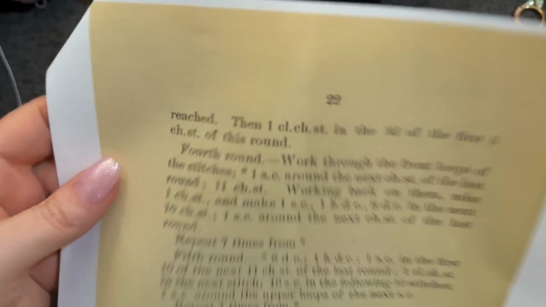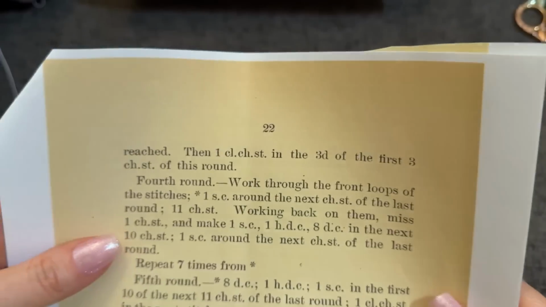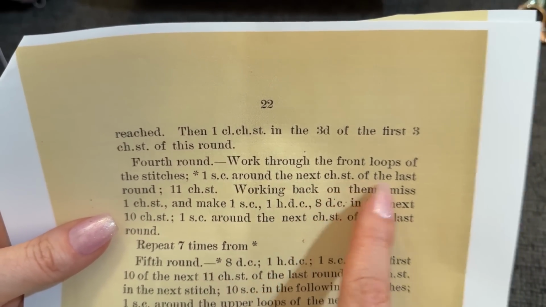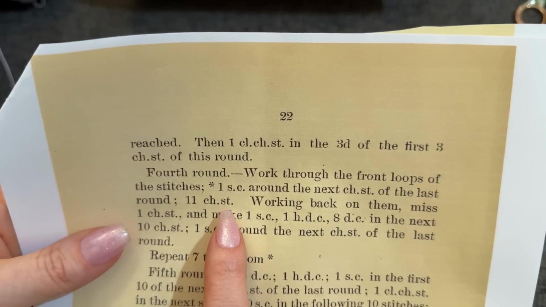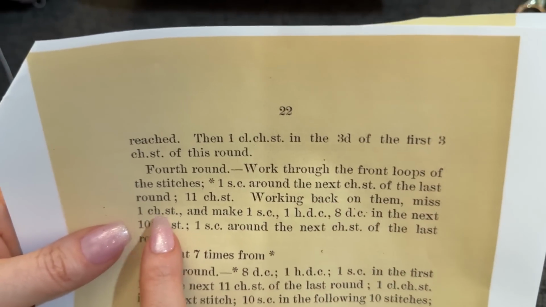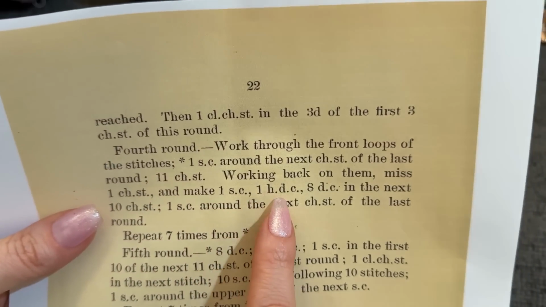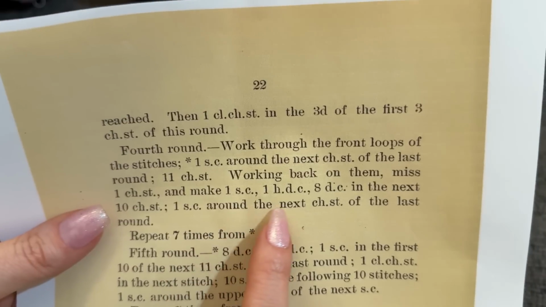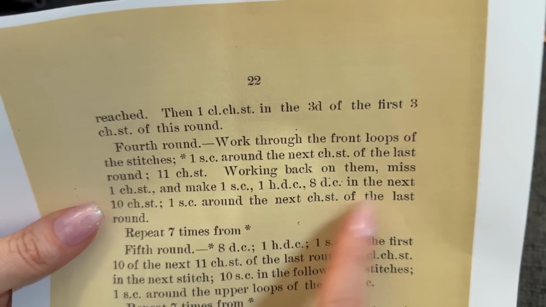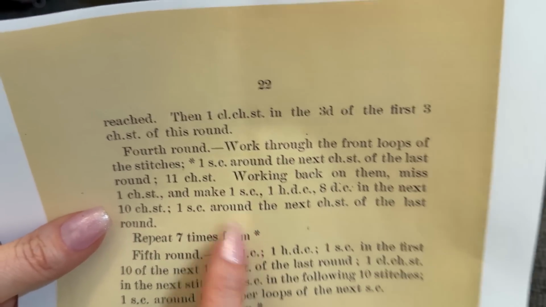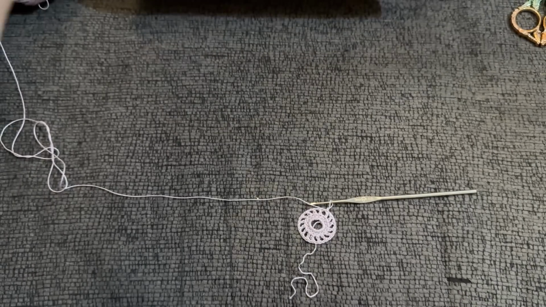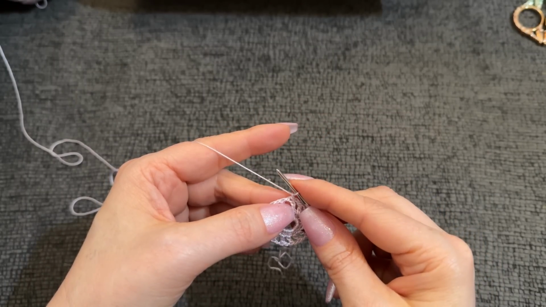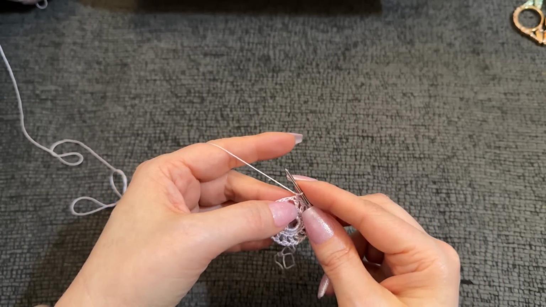So the 4th round, it says work through the front loops of the stitches. 1 single crochet around the next chain stitch of the last round, 11 chain stitches. Working back on them, miss 1 chain stitch and make 1 single crochet, half double crochet, 8 doubles in the next 10 chain stitches. 1 single crochet around the next chain stitch of the last round. Repeat 7 times from the single crochet. Okay, so working through the front loops, and it says work 1 single crochet around the next chain stitch.